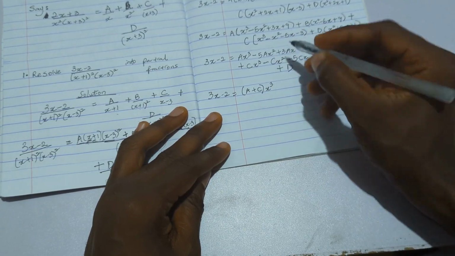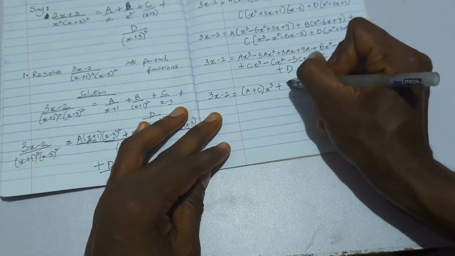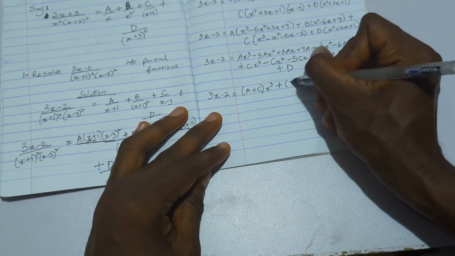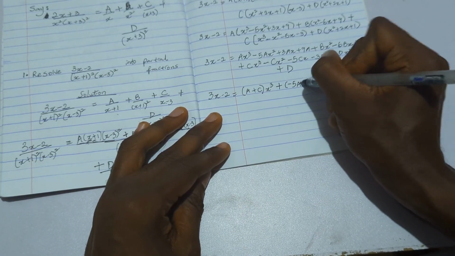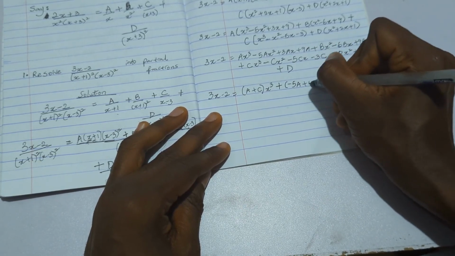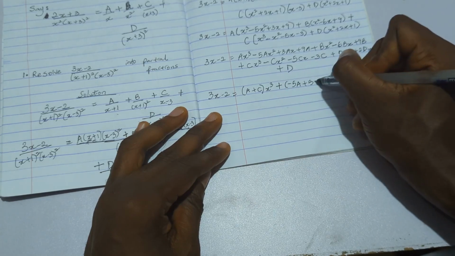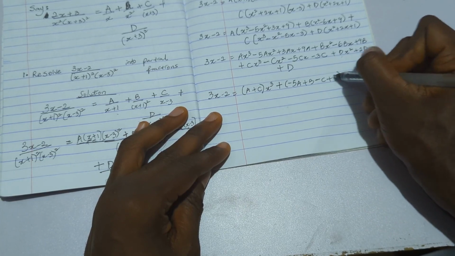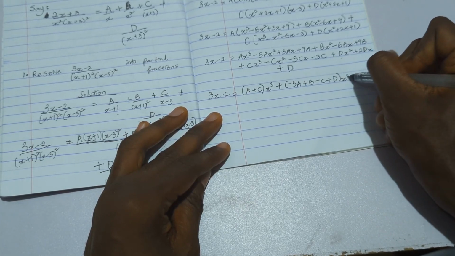Now the next thing is the power of 2. So let's say plus. Now let's look at all the powers of 2 that we have. We have minus 5a, then plus b minus c, then we have plus d. Those are all the powers of x squared.